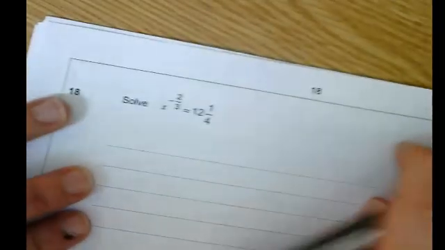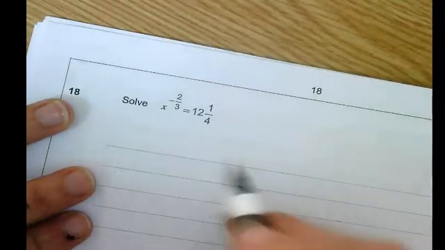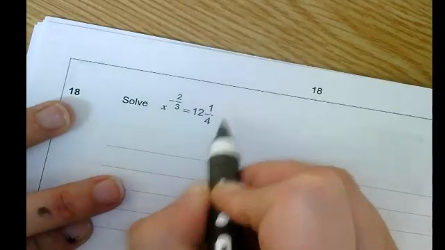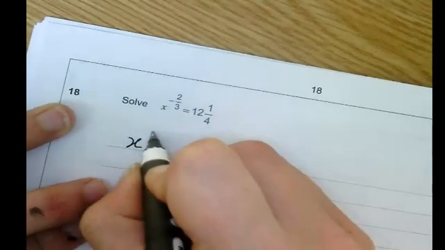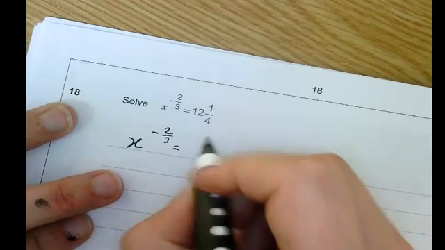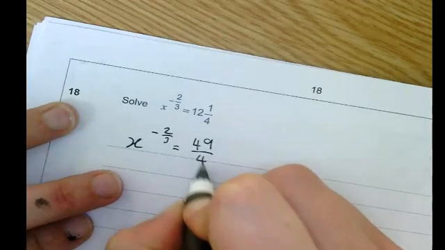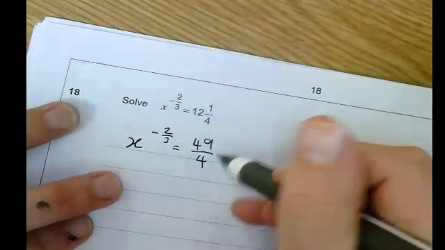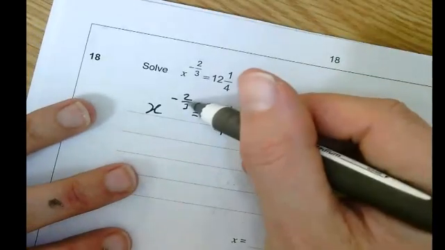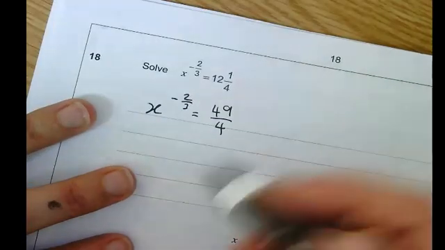Question 18. Solve x to the -2/3 equals 12 and 1/4. I feel like writing this as an improper fraction might be a good idea. So x to the -2/3 is equal to, multiplying by 4, 48, plus 1, 49 over 4. I'm feeling good about that because those are square numbers, and I think I'm going to square root at some point. I see this squaring happening on the left-hand side.